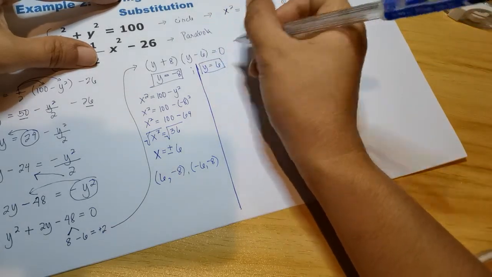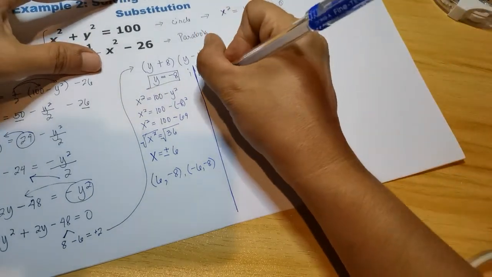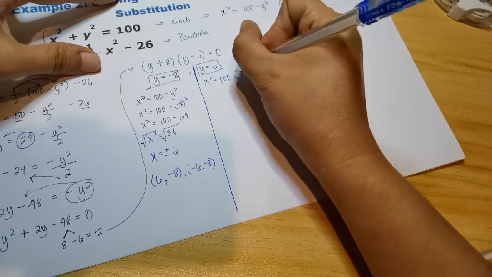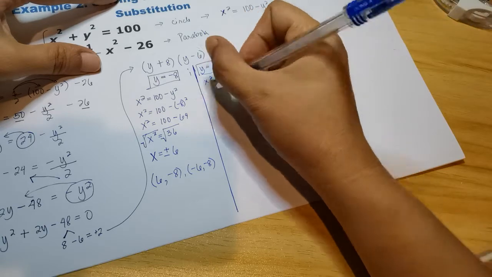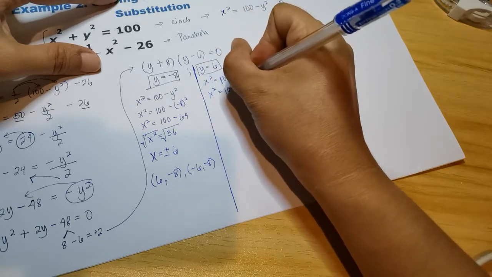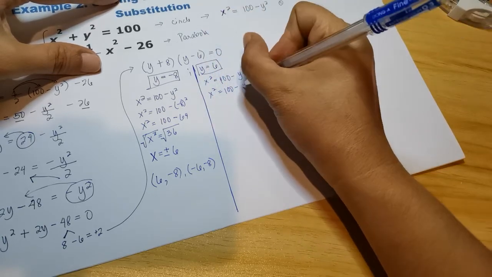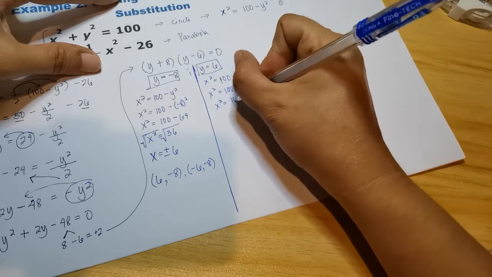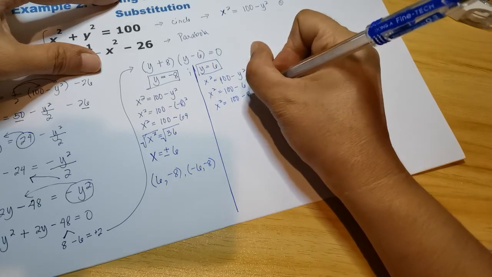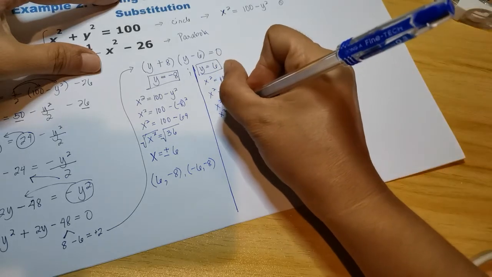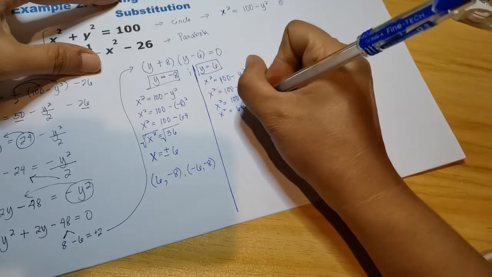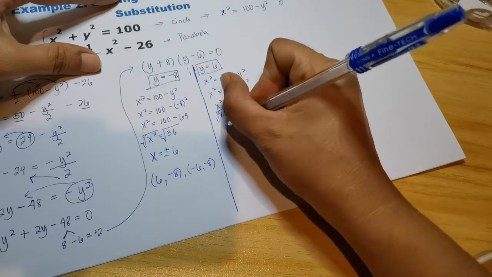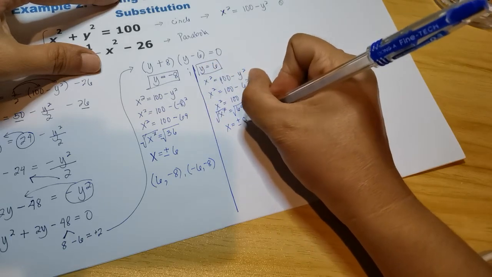And then we have y is equal to 6. So again, we have x squared equals 100 minus y squared. So we have x squared equals 100 minus our y this time is 6. So 6 squared. So x squared is equal to 100 minus 36. So, x squared is equal to 64. Extract the root of both sides. So, we have x is equal to positive and negative 8.